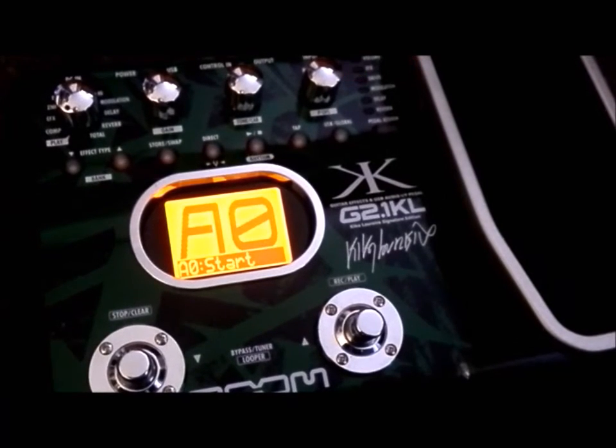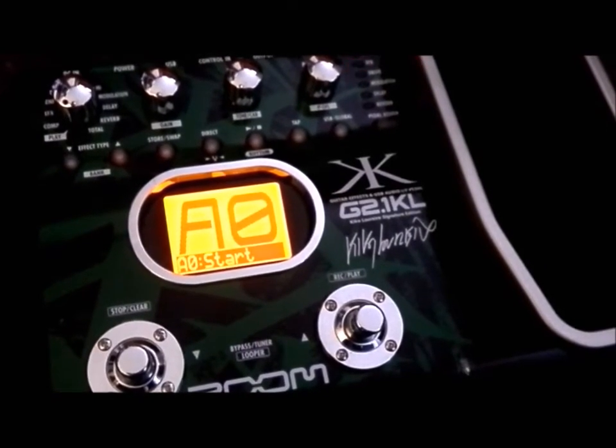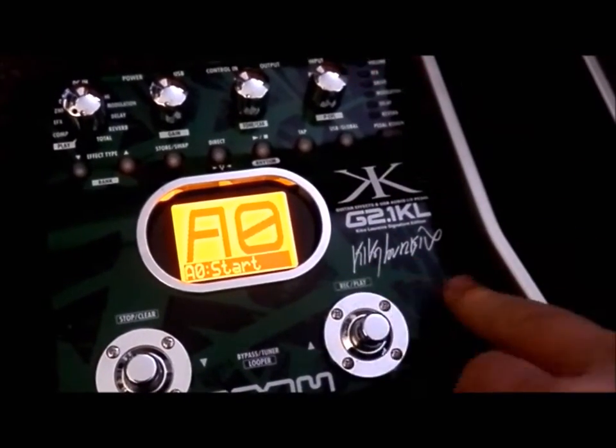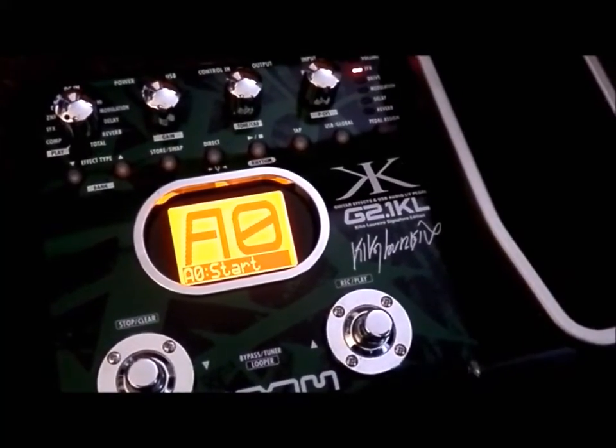Okay, so you may realize that you are looking at a kind of rebadged Zoom G2.1nu. This just has a different paint job and obviously Kiko's signature patches, which are of course in his style.